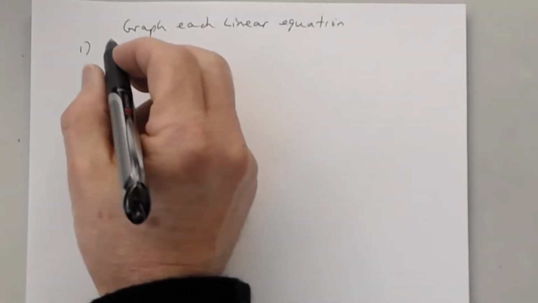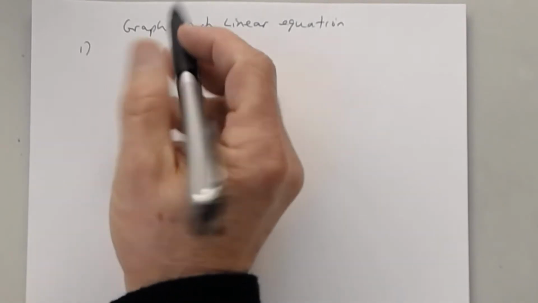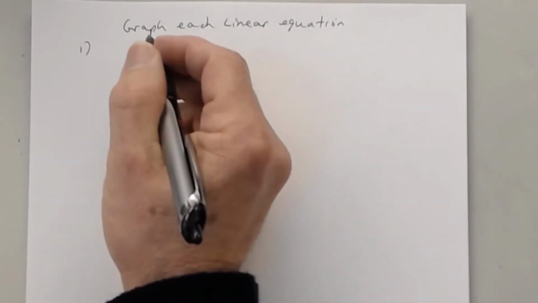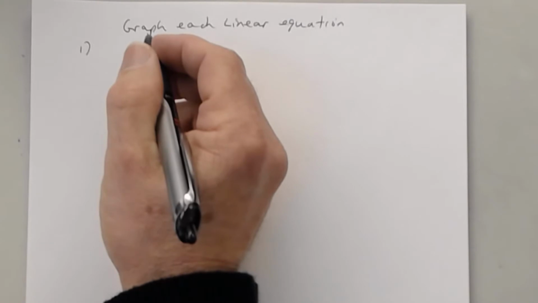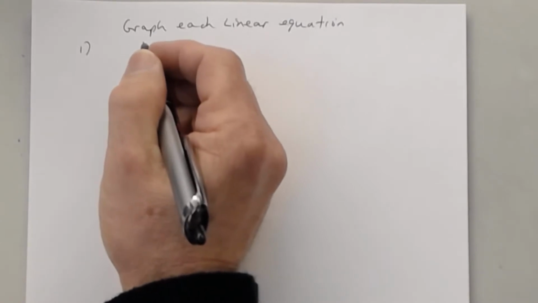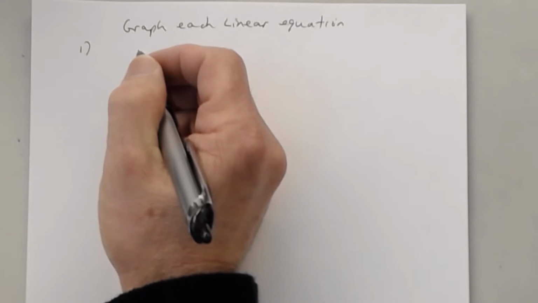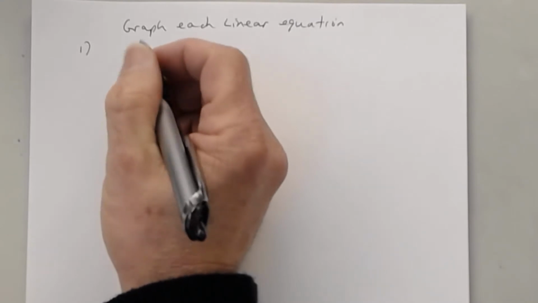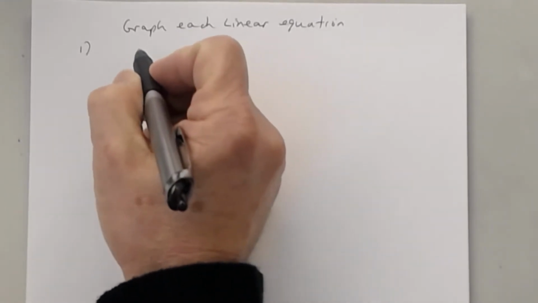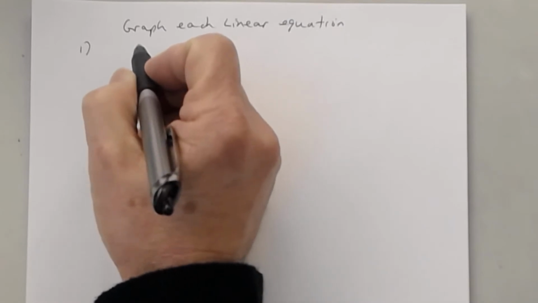Some of you though are still having issues with multiplying fractions, you're having issues with signed numbers. I suggest you use your calculator and don't do this in your head, because you're going to be getting wrong answers. Use your calculator. Yeah, you can use your calculator in your test.